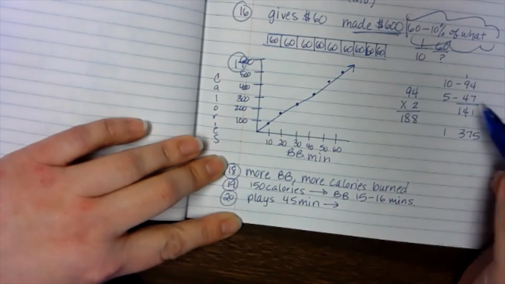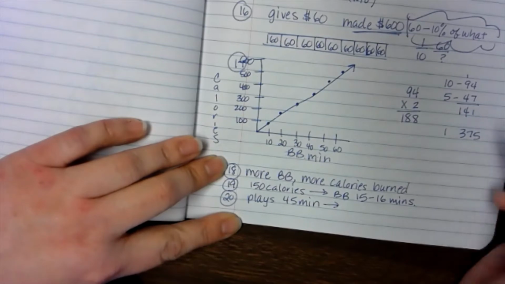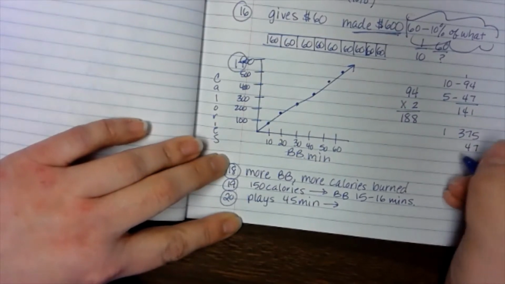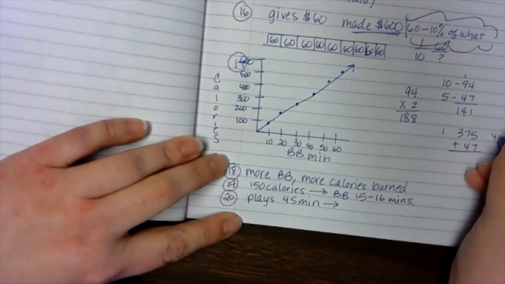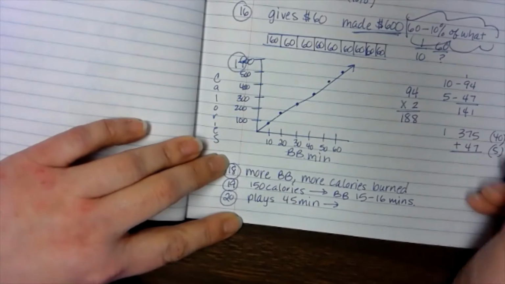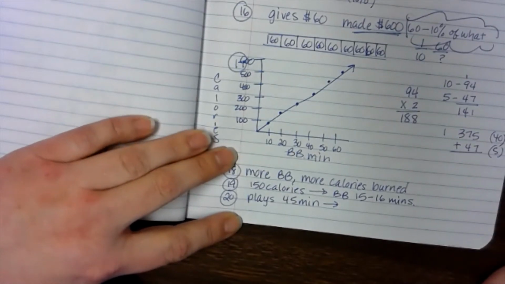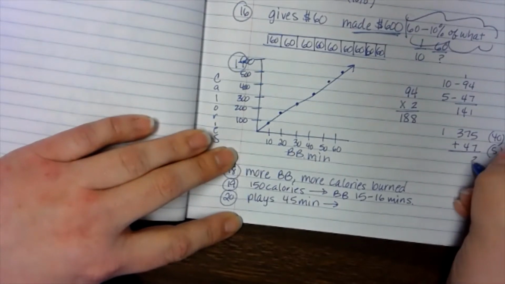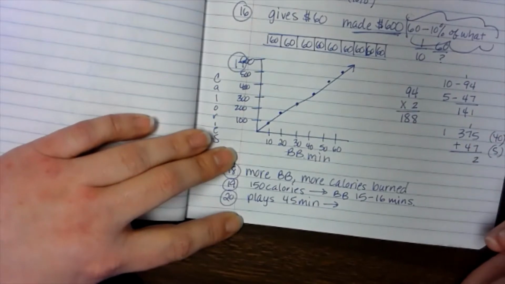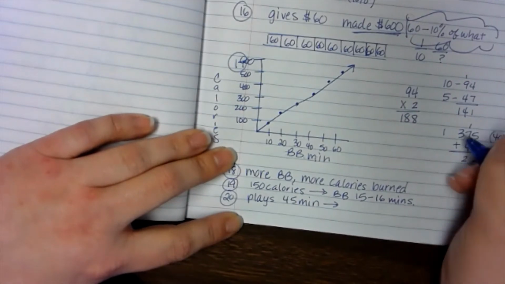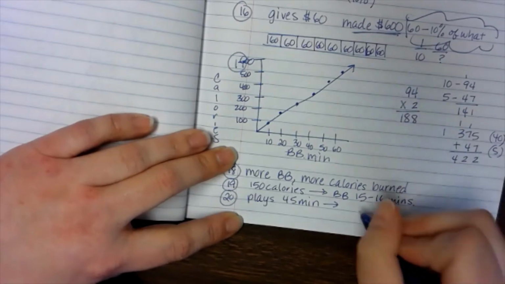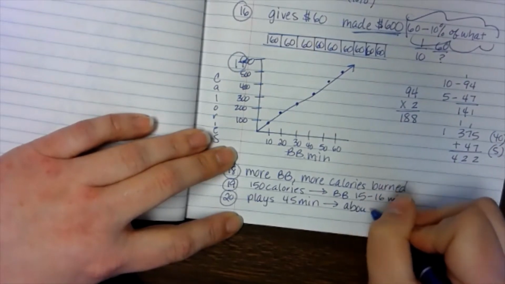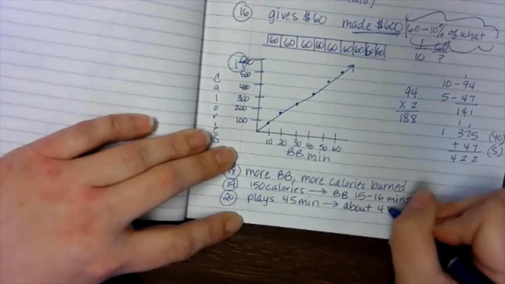Now, if we wanted to add another 5 minutes, we said that's about 47, right? So let's add those two. So this is 40, and this one's 5 minutes. 7 and 5 is 12. 8 and 4 is 12, and so we would say about 422 calories.